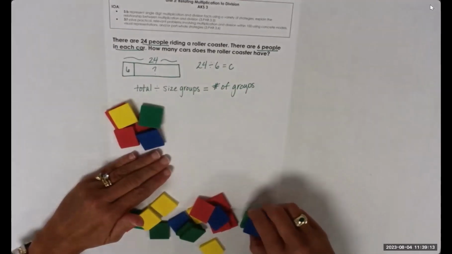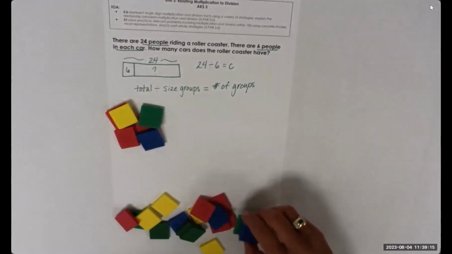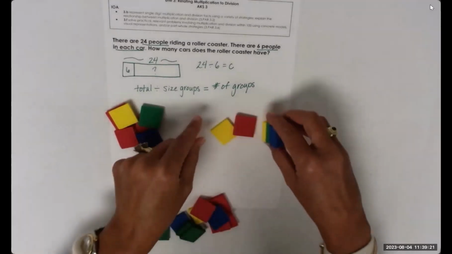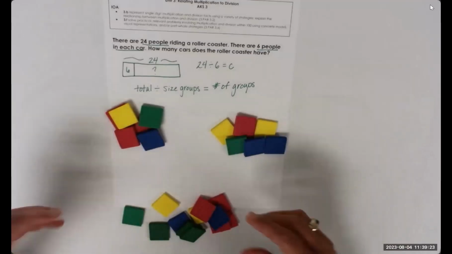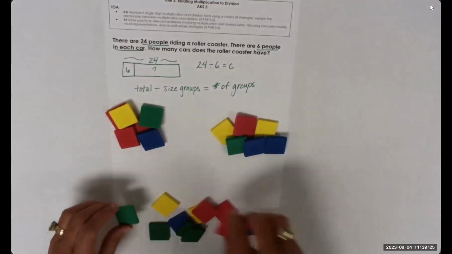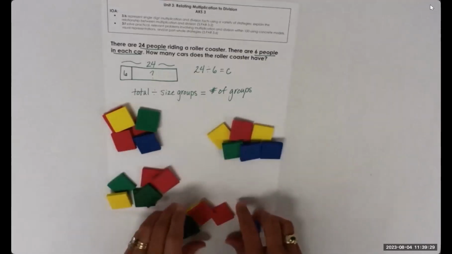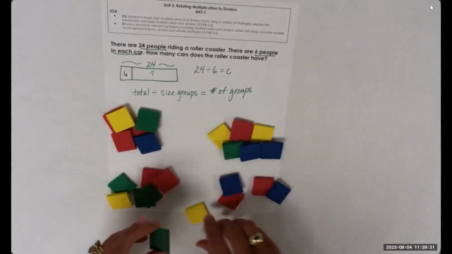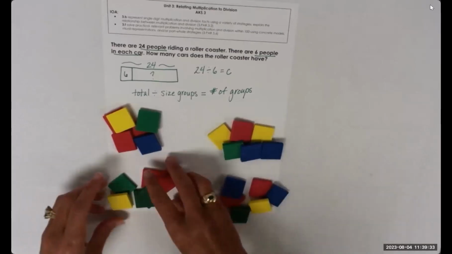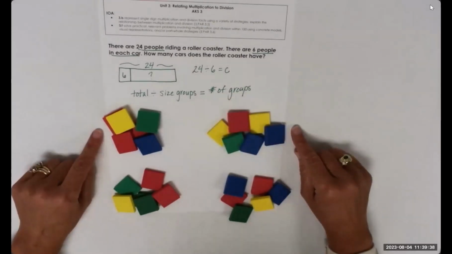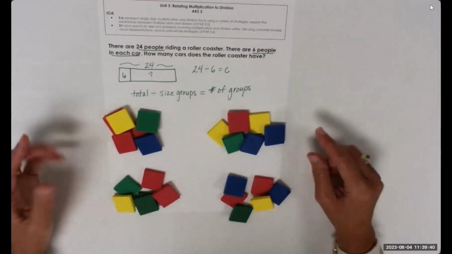I am going to repeatedly remove 6 from my 24, continue with this pattern until I get to 0, because when I get to 0, I know all of my people will have been represented. There's 6 more, and that leaves me with 6 people in this car, okay? So we have 6 people in each group.